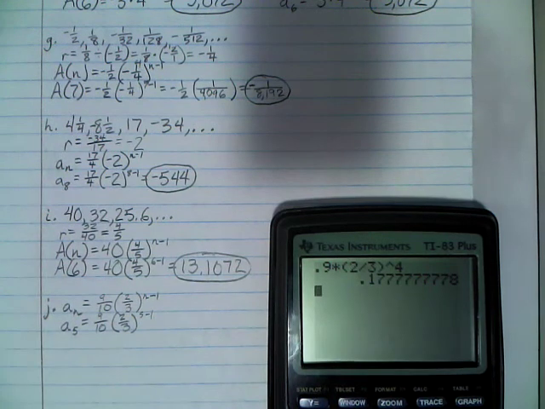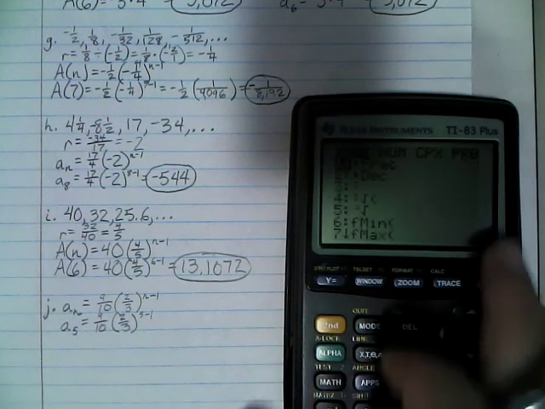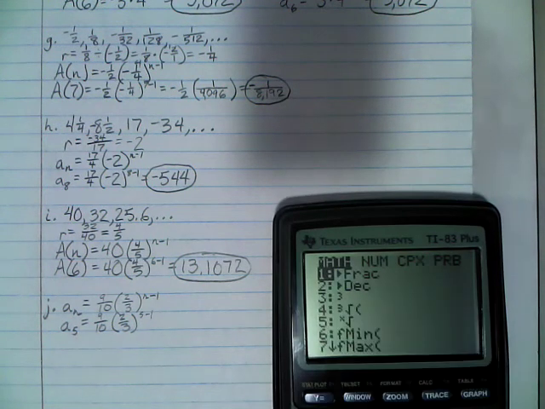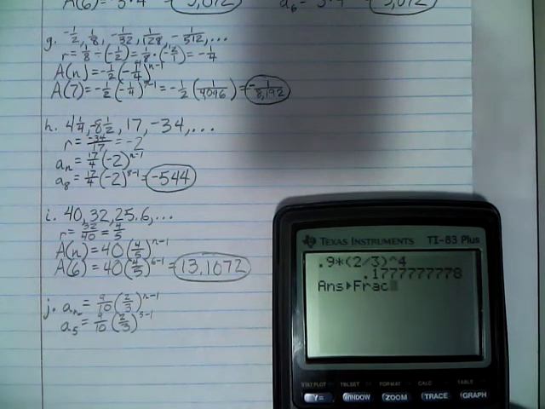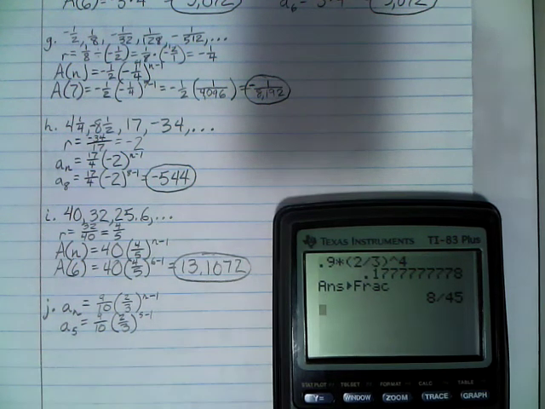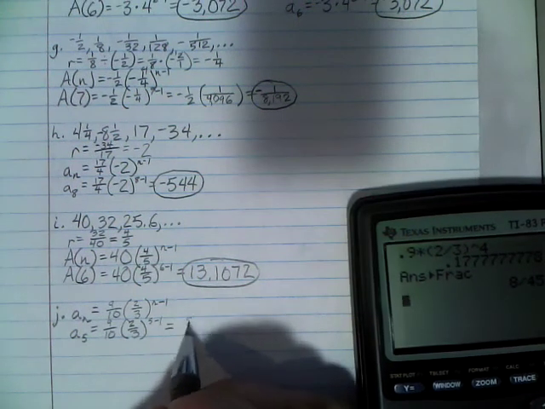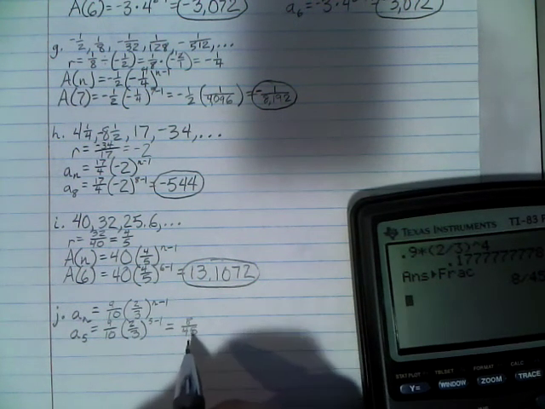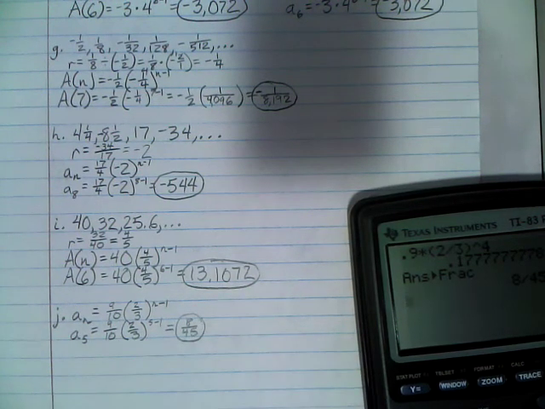So we get that. We do not want a repeating decimal for our answer. And so I'm going to hope here, I'm going to hit my math button. So remember the math button. I'm going to select fraction. And so you see again it says answer fraction. So it's going to turn the last answer into a fraction. And hey, it worked out nicely for us this time. So how full is the tank? Well, it is 8/45 full.